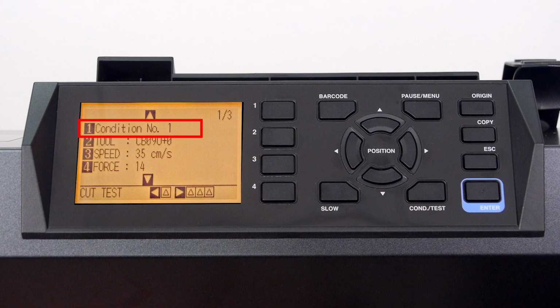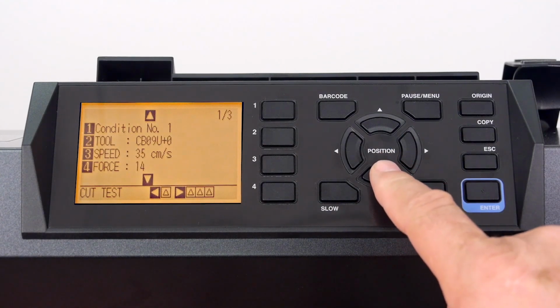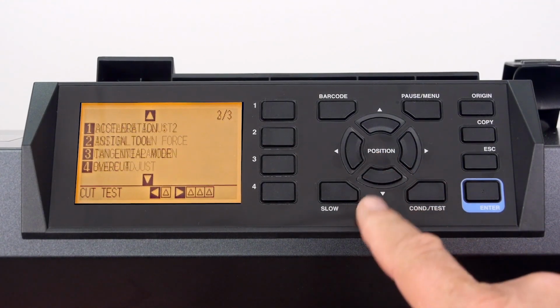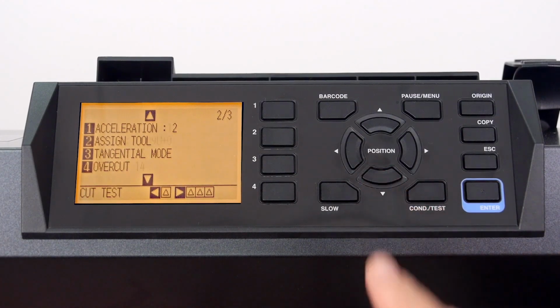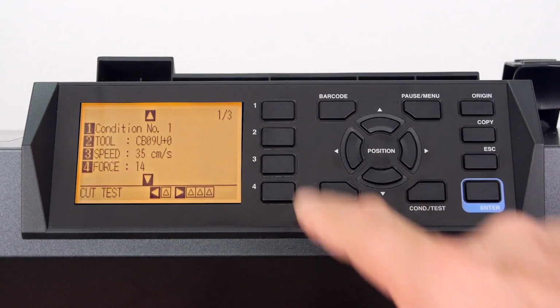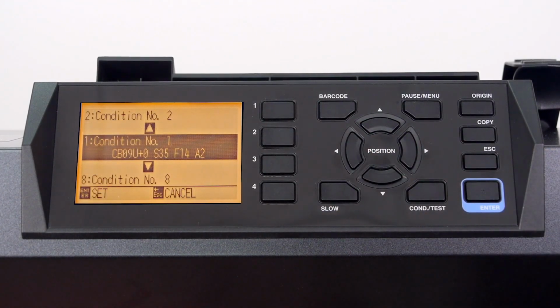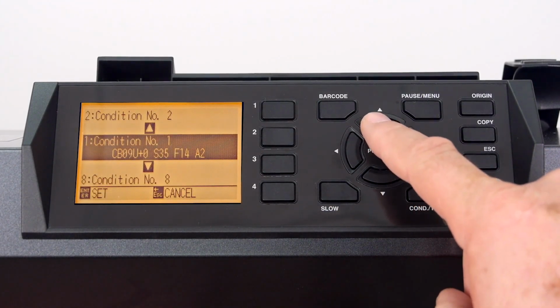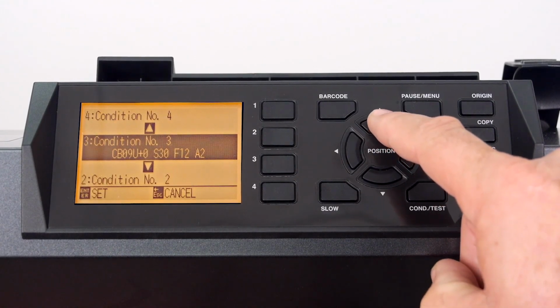This first page displays the option for changing the tool type, the speed, and the force. But those are not the only settings for this condition. If the down arrow key is pressed, we can cycle through all the settings that a condition can contain. When we go back to the first page, you'll notice that if we press the 1 key, it takes us to this menu.